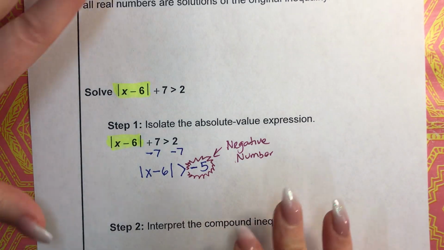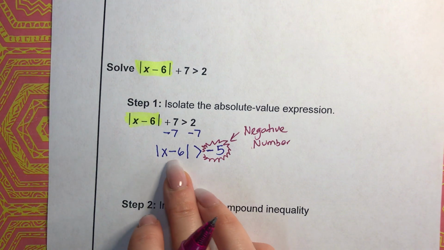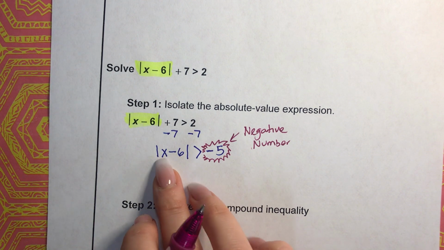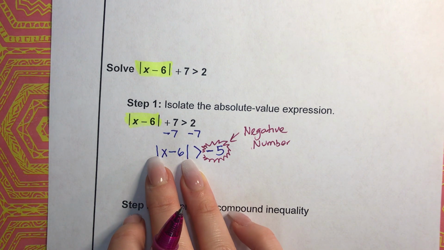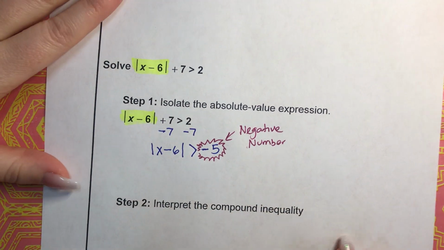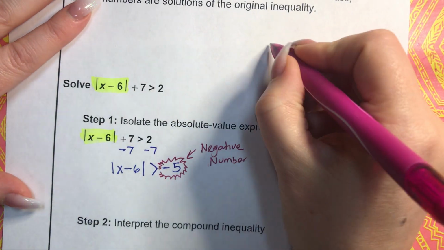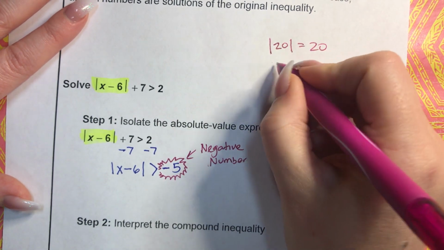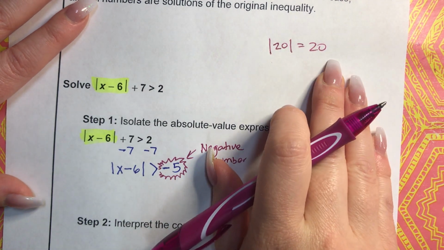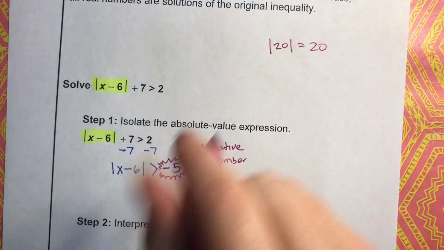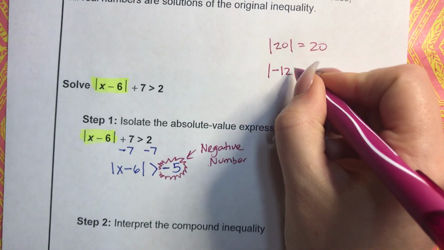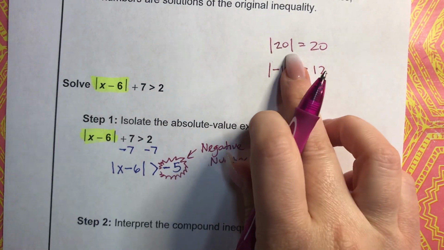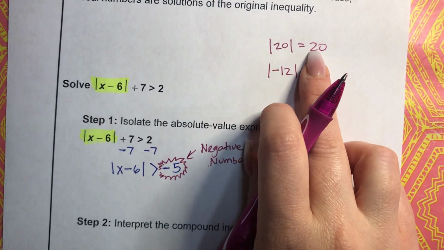So let's go ahead and think about this. What is this saying? The absolute value of x minus 6 is greater than negative 5. Okay, so what do we know about anything that's inside absolute value symbols? Let's say any number, like the absolute value of 20, it's going to be 20. The absolute value of any positive number is just going to be itself, positive. And the absolute value of negative 12 is then going to be positive 12, okay? So that means that the absolute value of any number is going to be a positive number, okay?